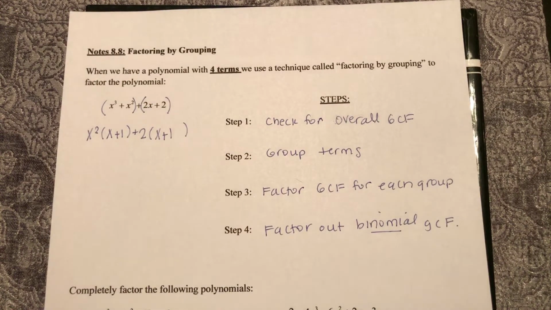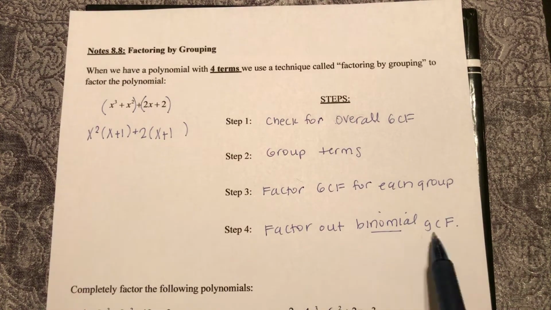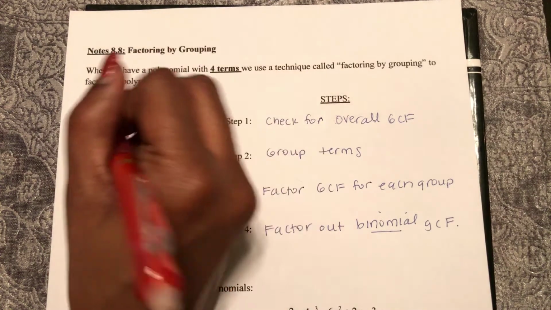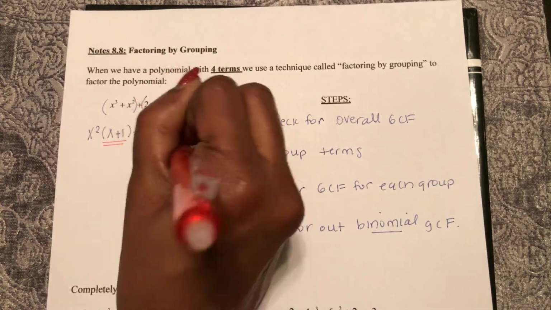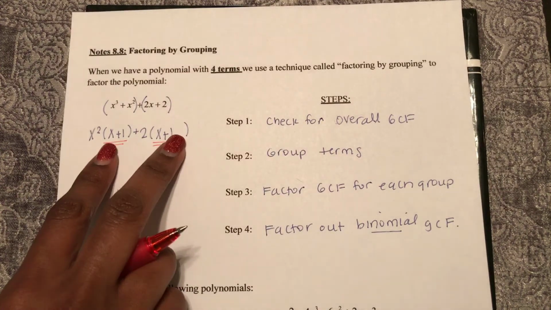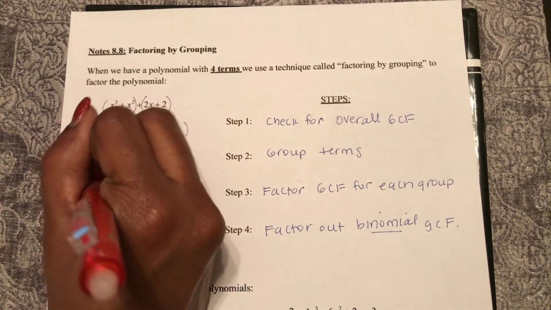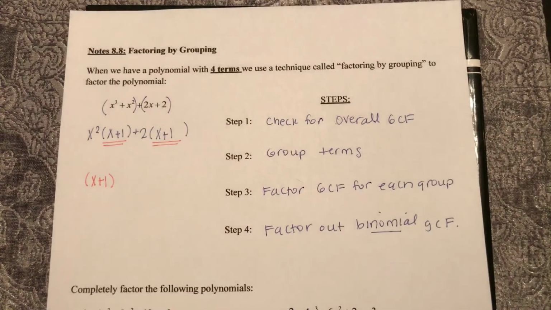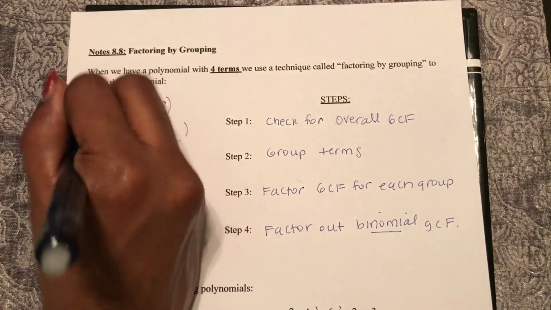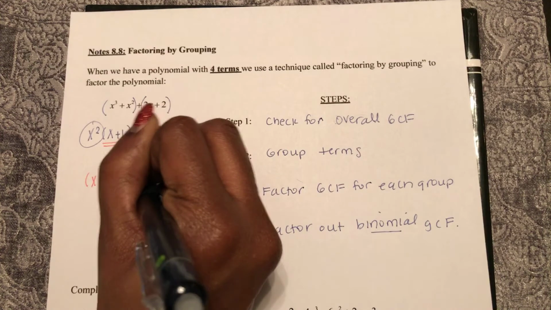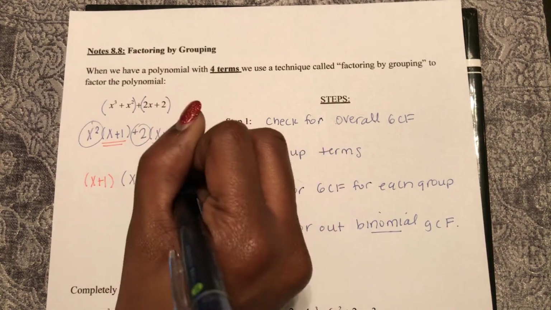Now, if you notice, what should happen is you're left with a binomial GCF now. So I see both of these terms have an x plus 1 binomial GCF. I'll factor out that binomial GCF, and that leaves these 2 terms, x squared plus 2.